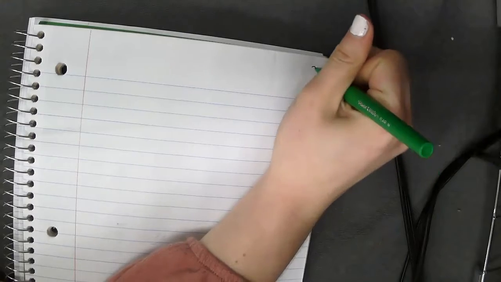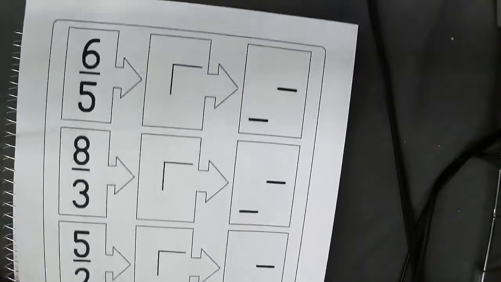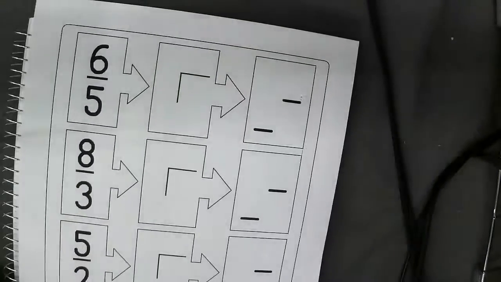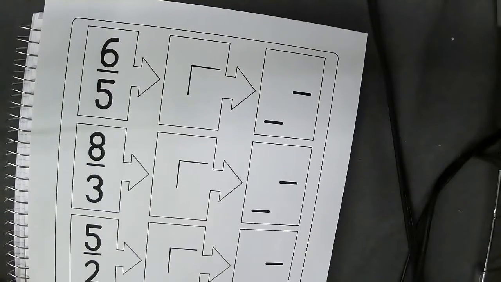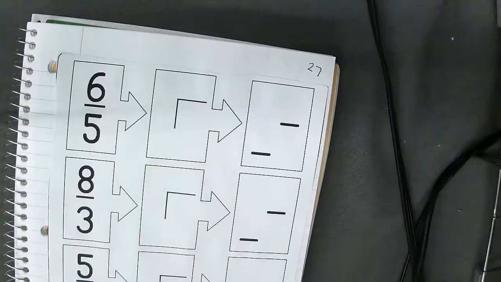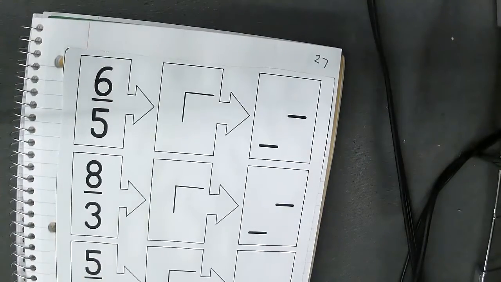Now let's turn to the next page. We'll go ahead and label this page 27. And I am now going to take this page right here, which has a bunch of examples on it. We'll cut that out and we'll glue that down. So go ahead and do that now. All right, now that you have that glued down, let's go ahead and look, and we'll work through some of these problems.